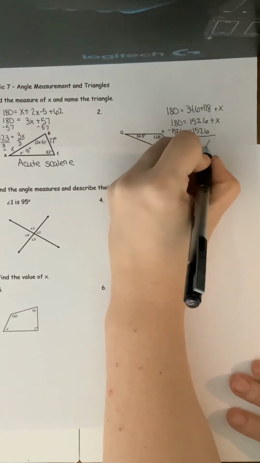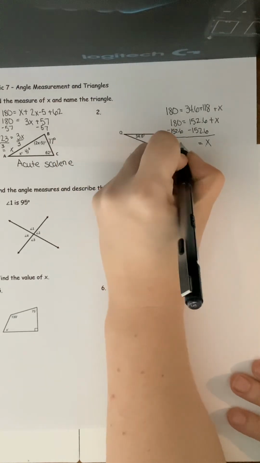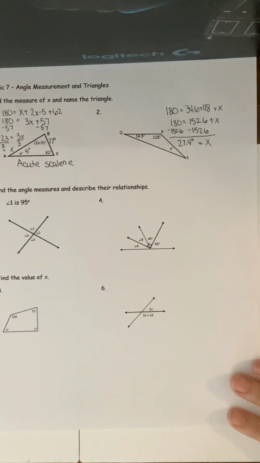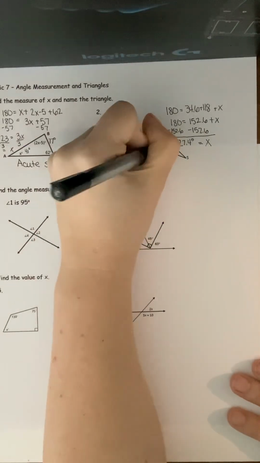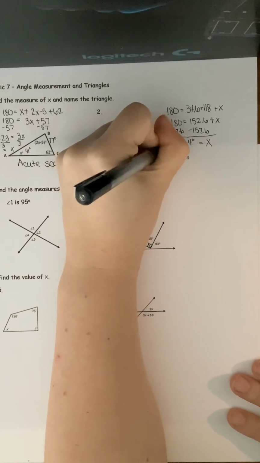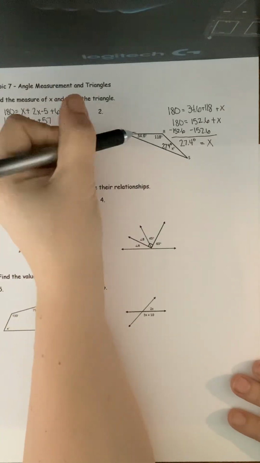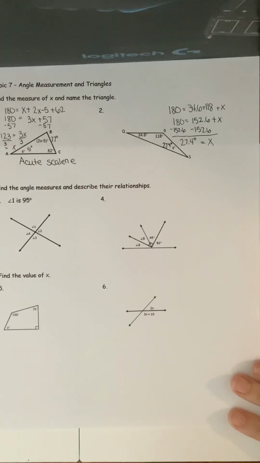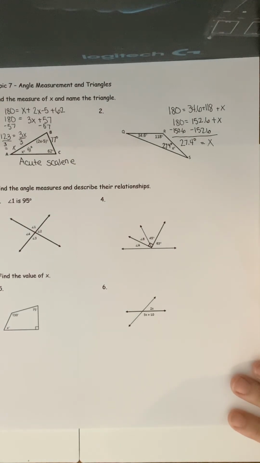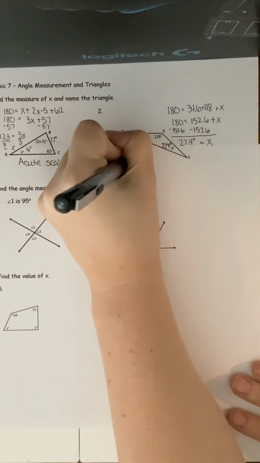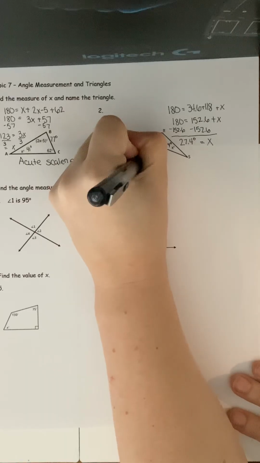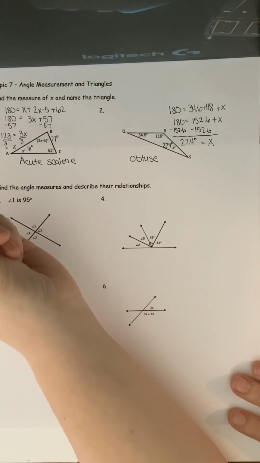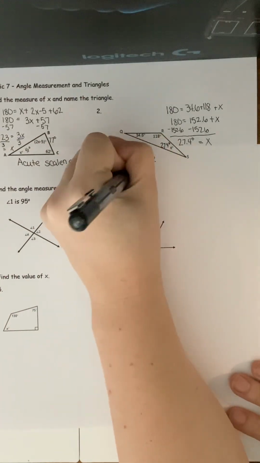We get x equaling 27.4 degrees. So we have a triangle with 34.6, 27.4, and 118 degrees. Since one of our angles is above 90, that means we have an obtuse triangle. None of the sides are the same, so it's going to be a scalene again.